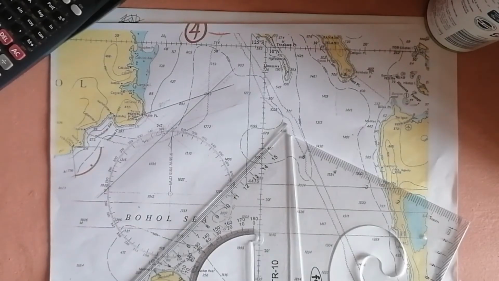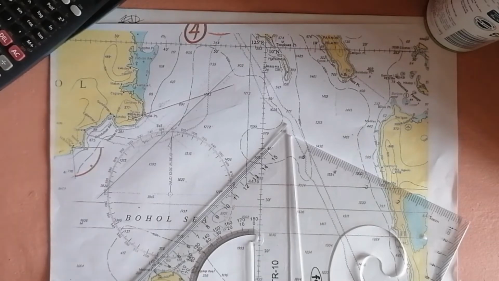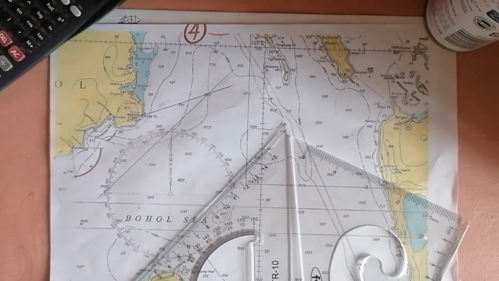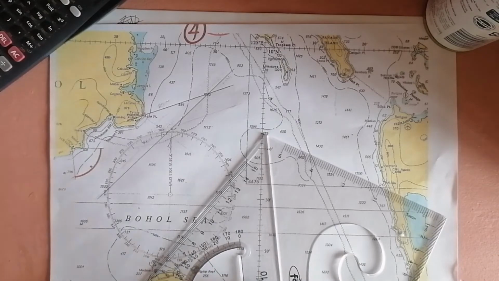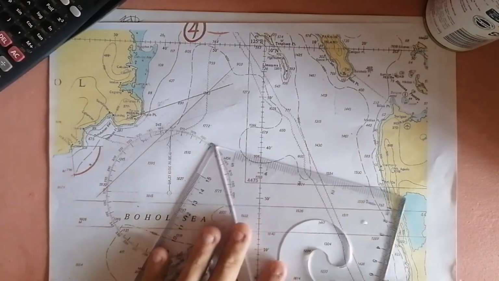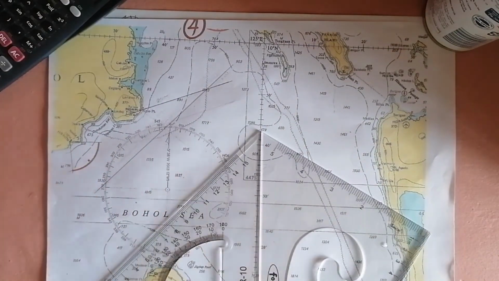So after an hour, the same object, the Aguio Point Lighthouse, was abeam to starboard, which means it is 90 degrees to the ship's course. So in order to find that bearing, we need to add 225 and 90.